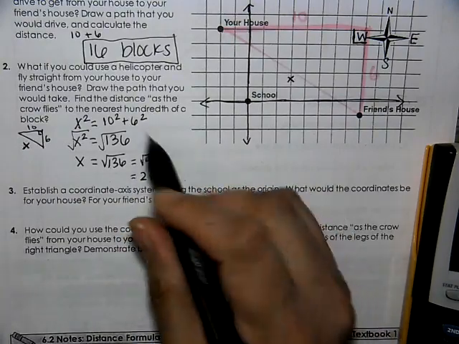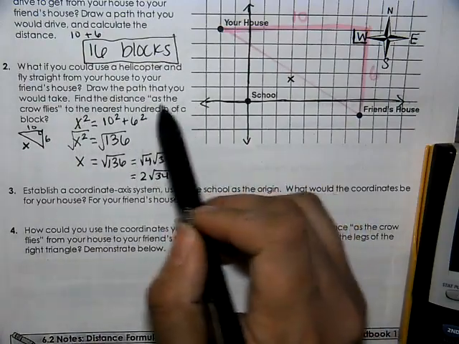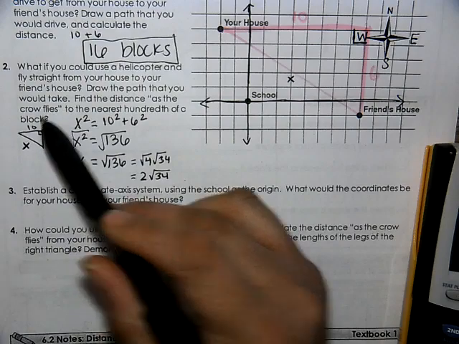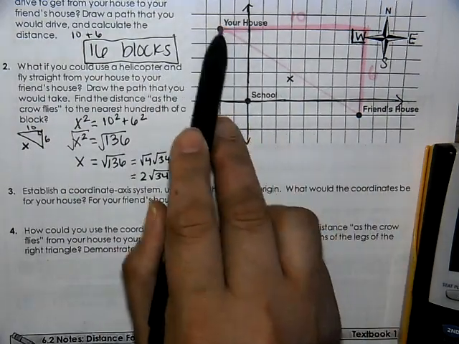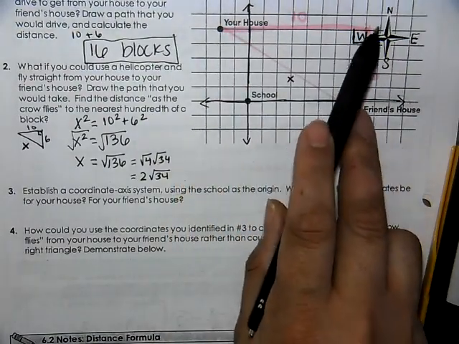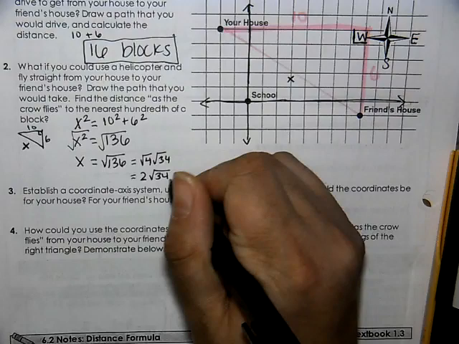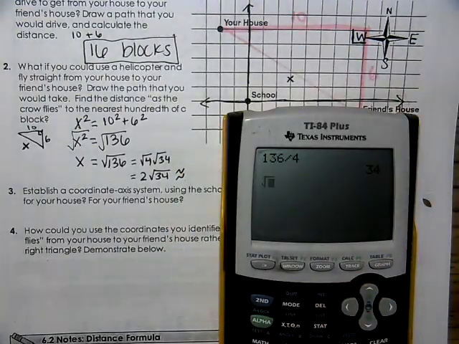I know it didn't ask for that, but when it says find the distance as the crow flies, that just means while we were in our helicopter, or if you imagine a bird, a crow specifically, being able to fly across like this without having to go a certain amount to the right and then a certain amount down, this is the fastest distance. This is what I want the calculator to tell me as a decimal.